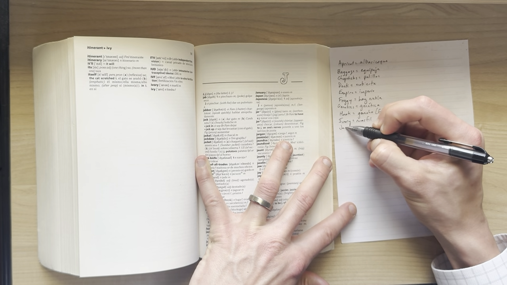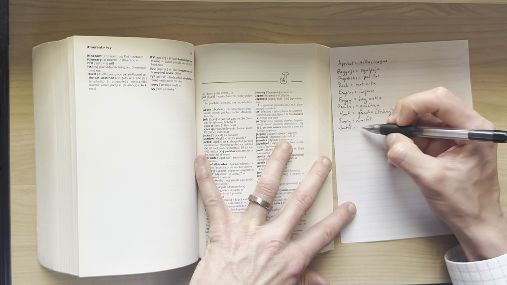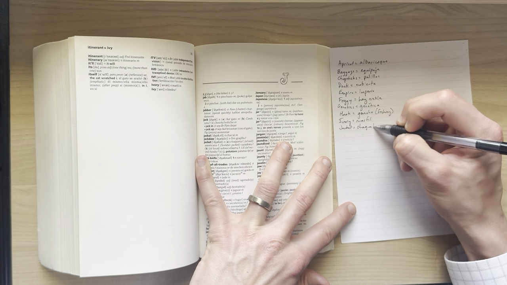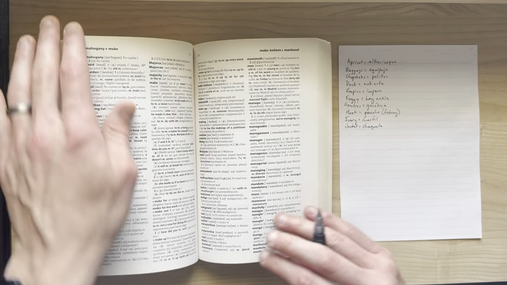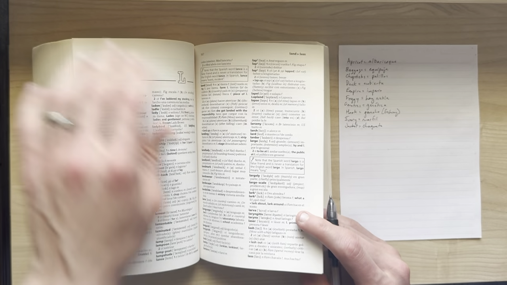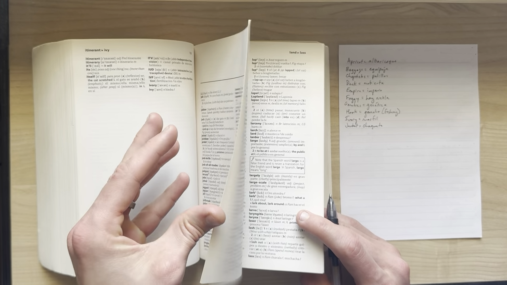I can't believe I've never done this one before. Jacket. Chaqueta. Let's see if there's anything we haven't done in K yet.